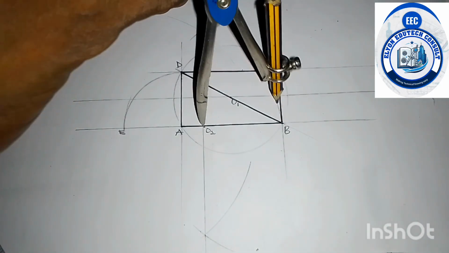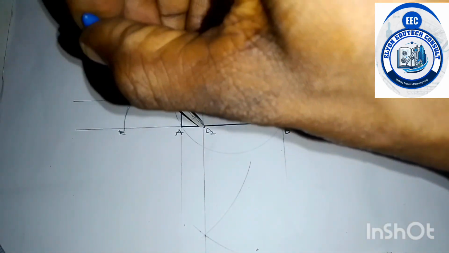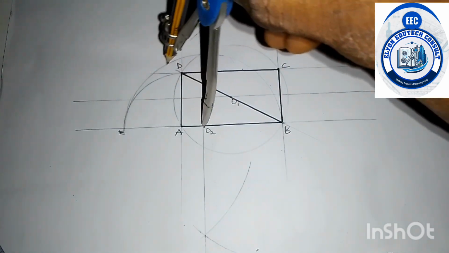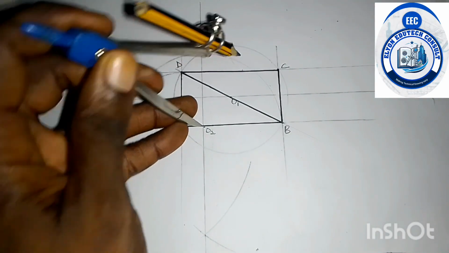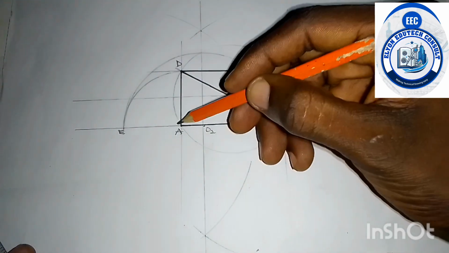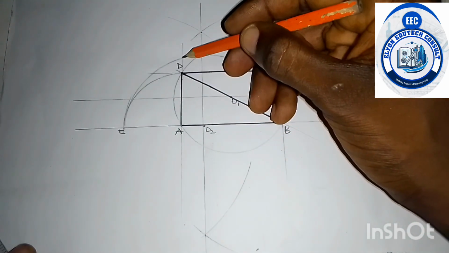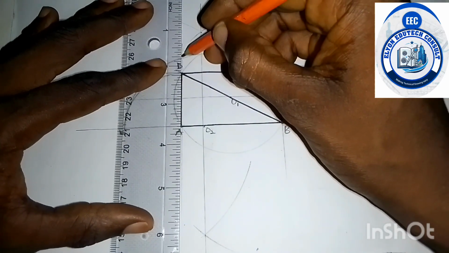So I'm going to produce this semicircle this way. Okay, so we have the semicircle. I hope you can see that we have the semicircle going that way. So the next thing I'm going to do is stretch this AD until it touches this semicircle. You can see the line there already. So I just stretch it this way.